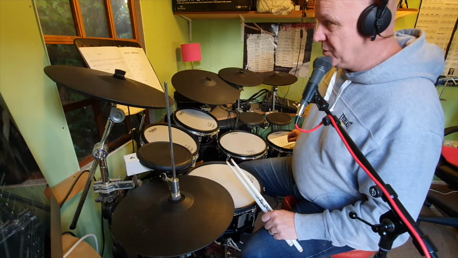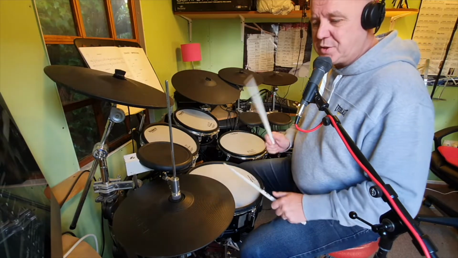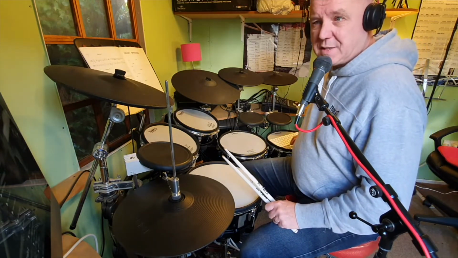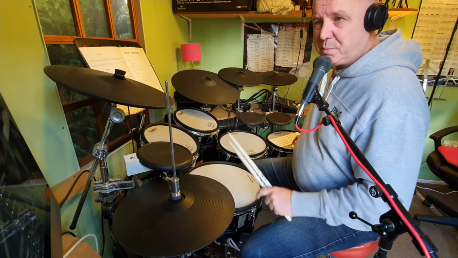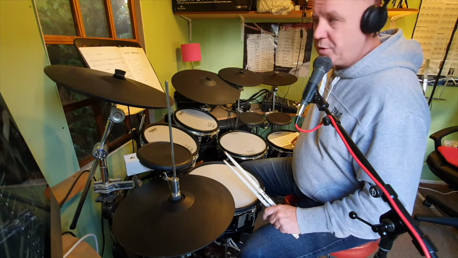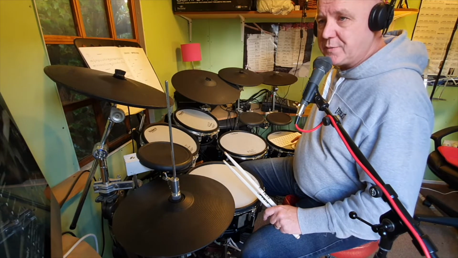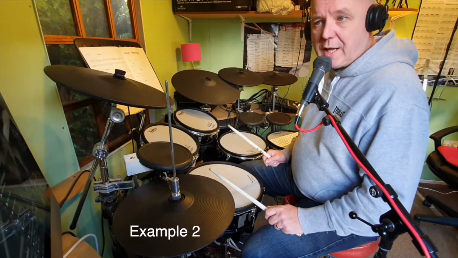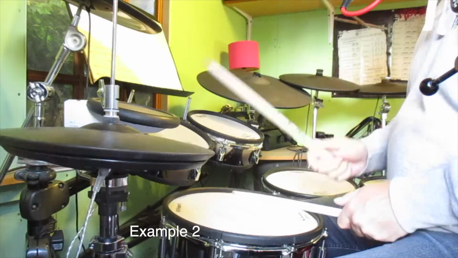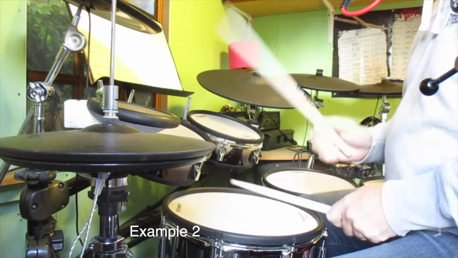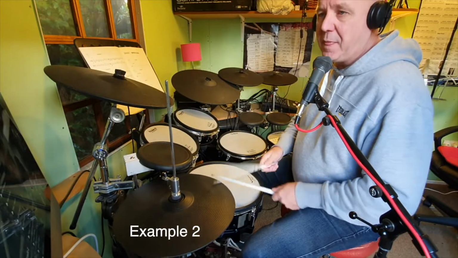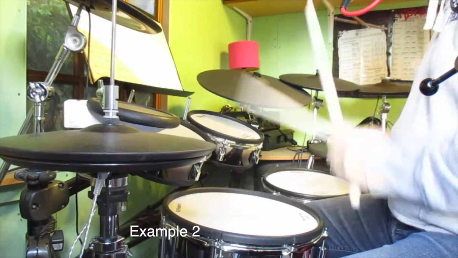Now example 2 says heavy rock, so I'm going to elect to use a loose hi-hat and maybe play a slightly different bass drum pattern. So here we go. This one's at 104, so a little bit quicker. 1 and 2 and 3 and 4 and. Bar 3. Bar 4.